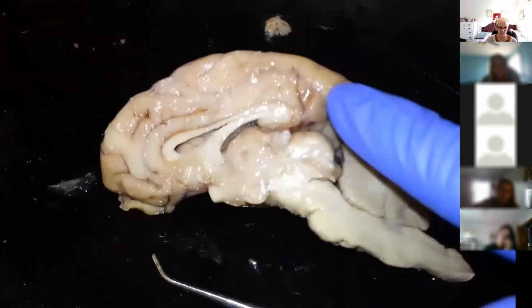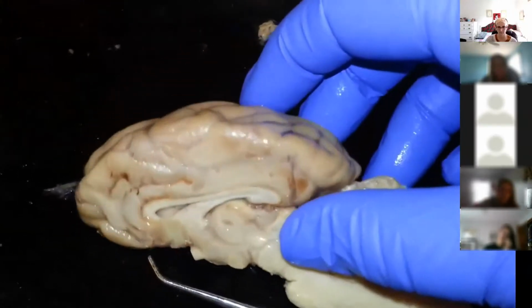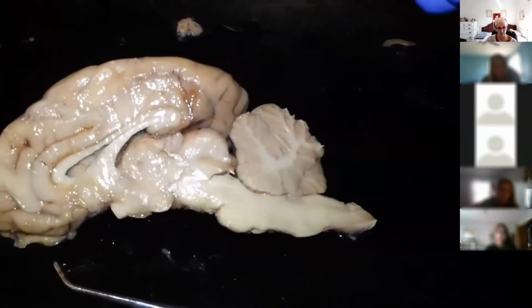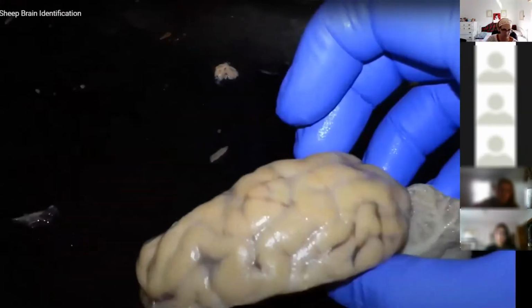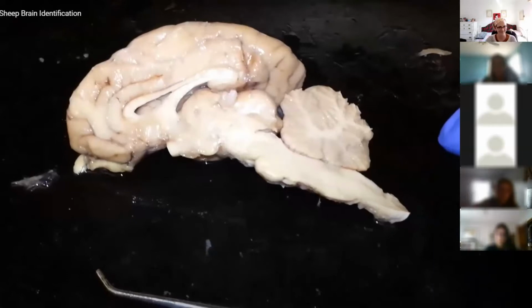This entire part, we're not going to label the different sulci of the cerebral hemisphere. This entire thing for our class, you just need to know that's the cerebral hemisphere. And that's the sheep brain. Good luck next week. You guys will do great.